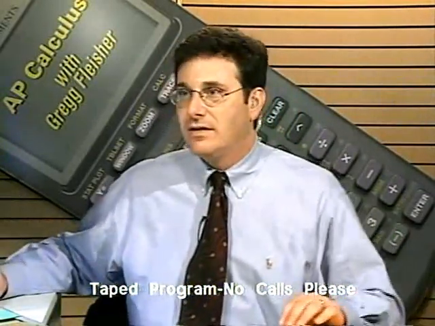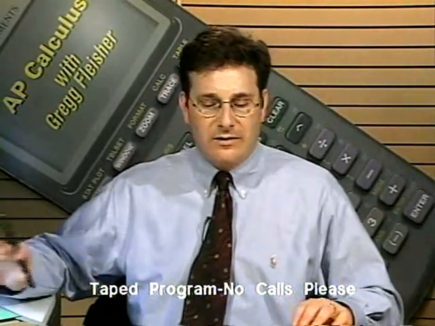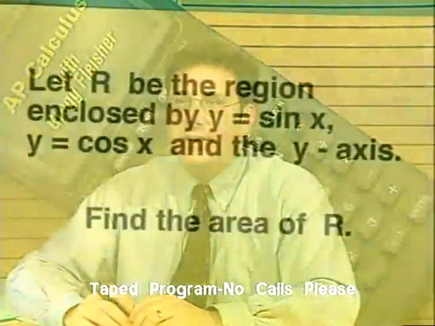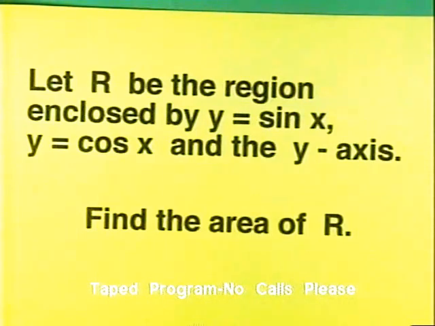One problem, solid of revolution. No, we're not doing that yet. But here's this one, because most of the people didn't get to the volume stuff, but some people did get to the area between two curves. So this looks a lot easier than it is.